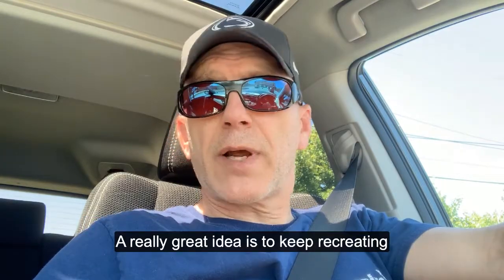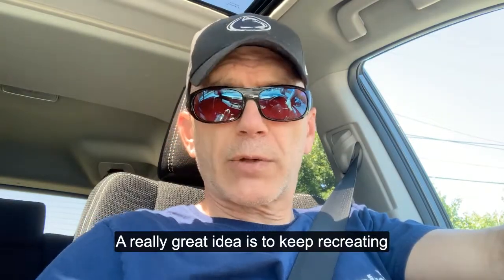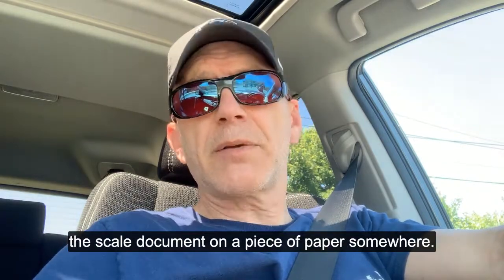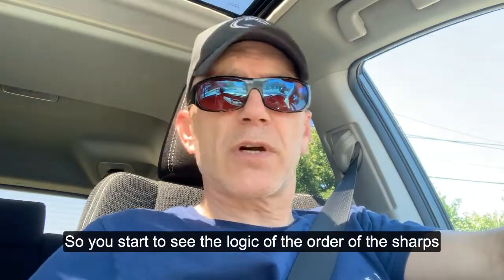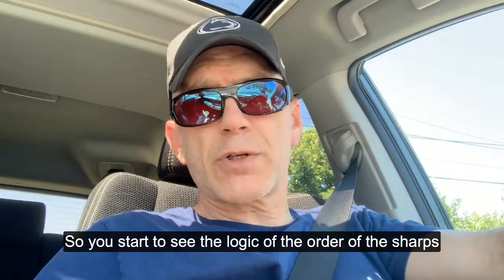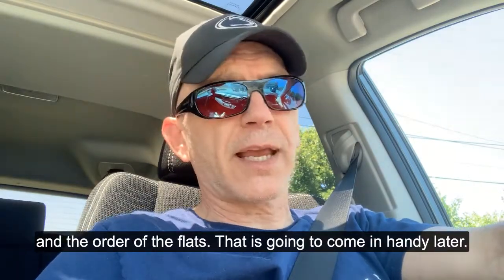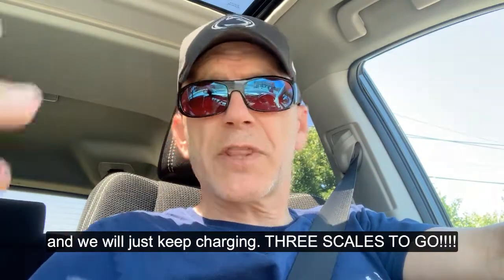So a really great idea is to keep recreating the scale document on a piece of paper somewhere so you start to see the logic of the order of the sharps and the order of the flats. That's going to come in handy later. And we'll just keep charging. 3 scales to go.